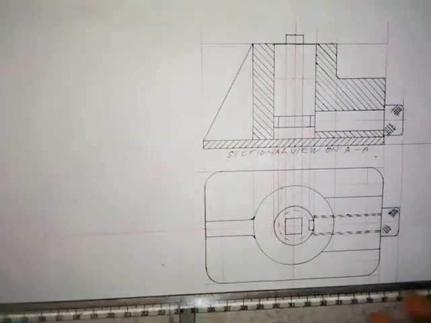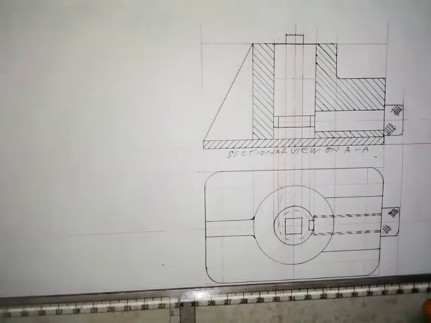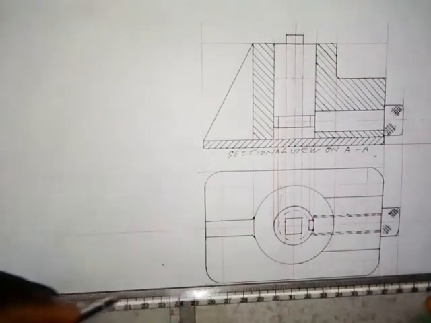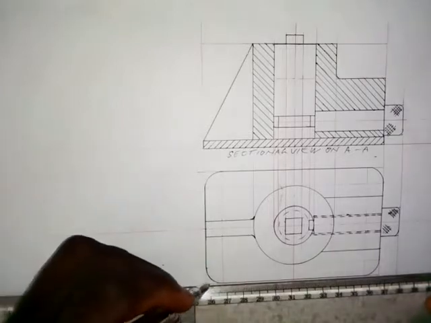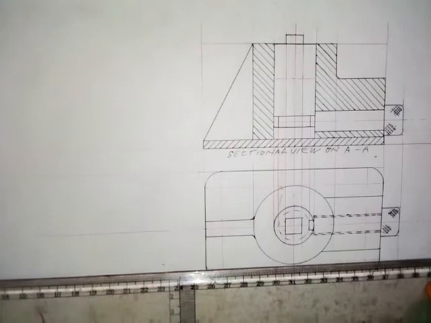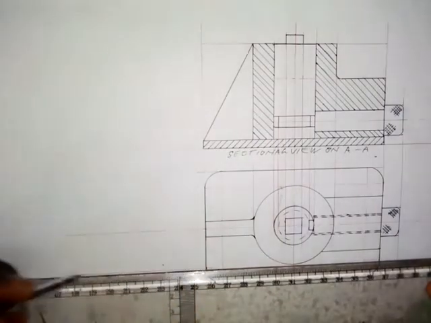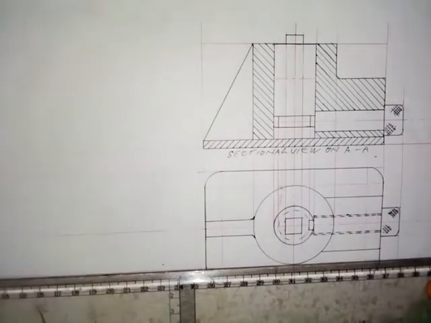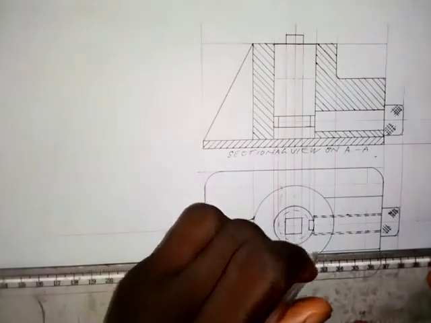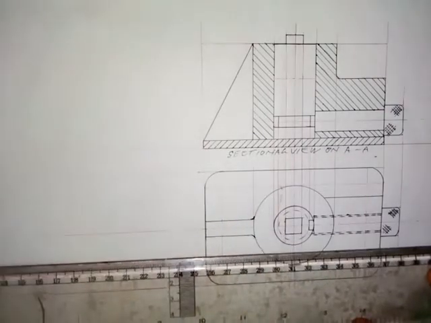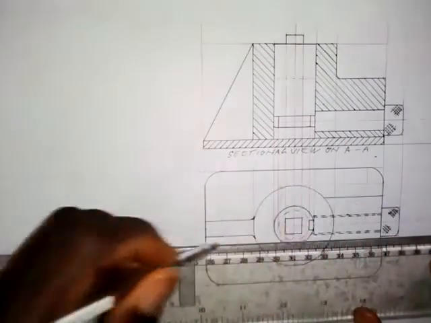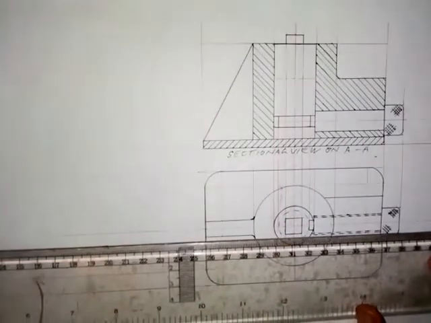So what we just need to do here is to, from here, draw this line. Draw this line to this side, and for this also produce this line to this side, and for this one, produce this line to this side.